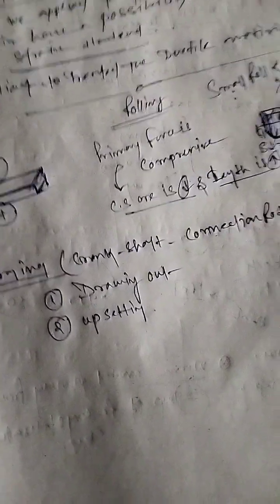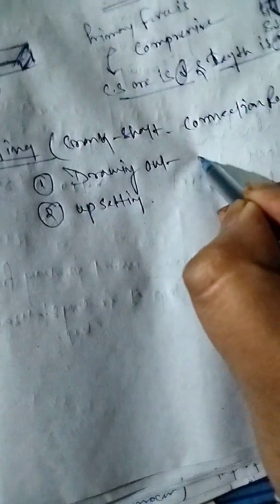In the basic approach of the forging process, the first is the drawing out process, and the next is upsetting. In a drawing out process, the length increases, and in the upsetting process, the length decreases. When the length decreases, the cross-sectional area is more, and when the length increases, the cross-sectional area is less. So these are the basic approaches which we follow.